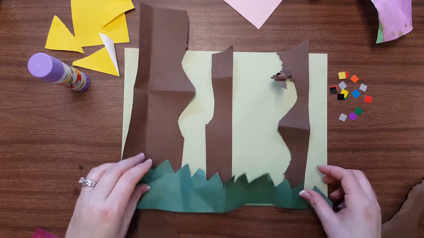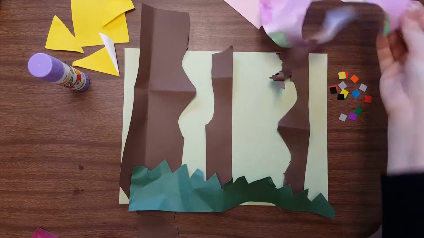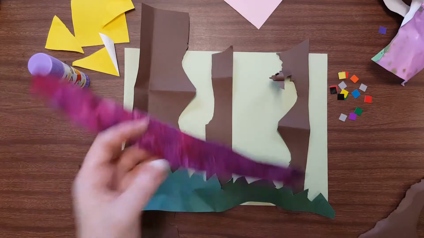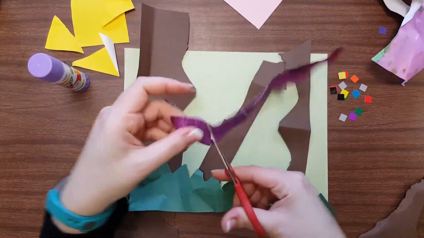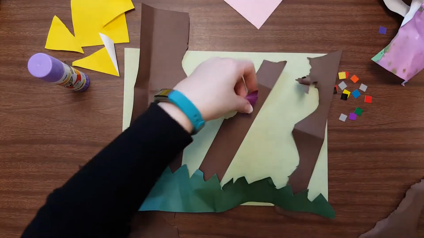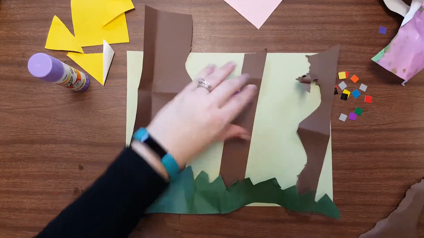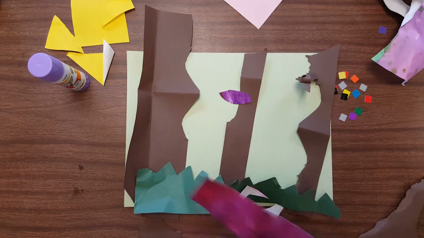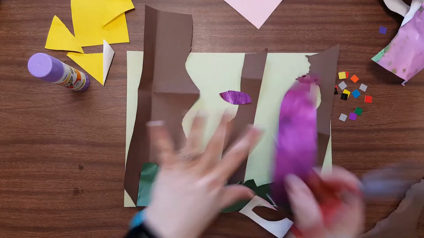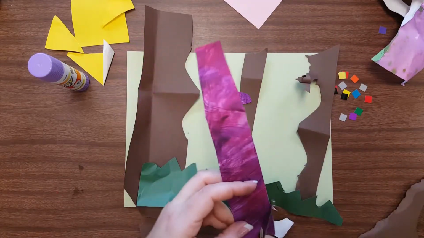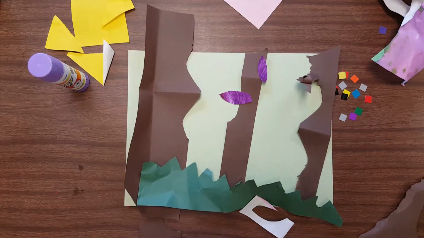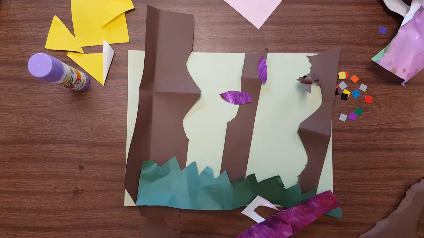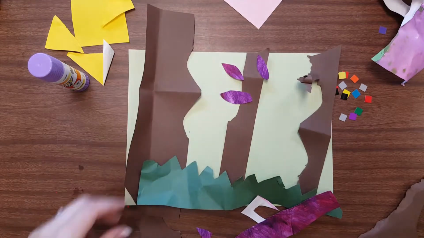Maybe I could use my grass. Maybe I could even cut some leaves. Maybe I want purple leaves. That would be kind of fun. So I could cut some leaf shapes. And you're going to lay everything out first. I call it dry fitting, where we're organizing our pieces and nothing is glued down. So I can continue to move things around and make them just the way I want them before I start to glue.